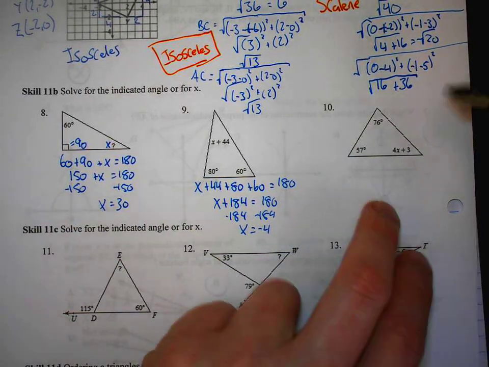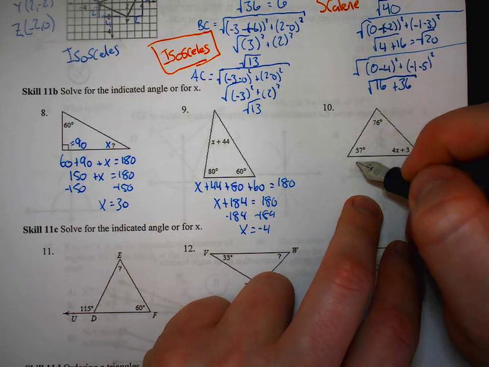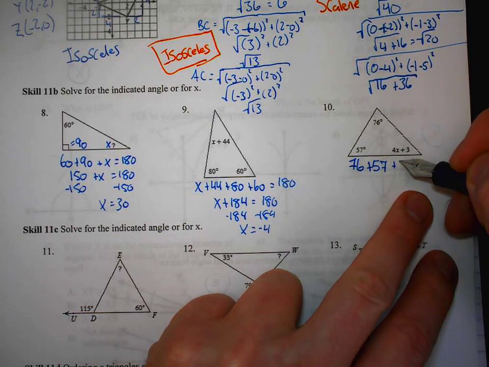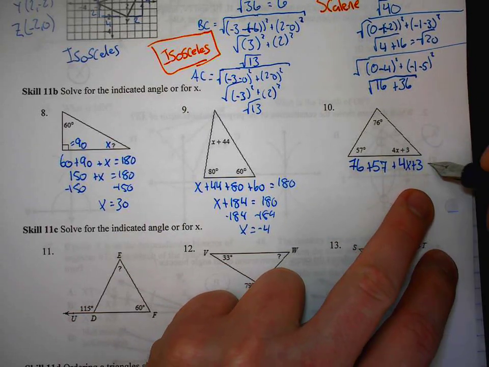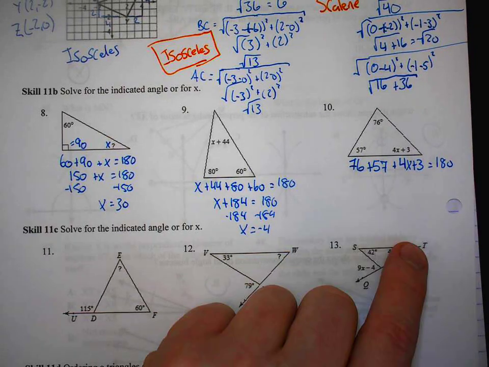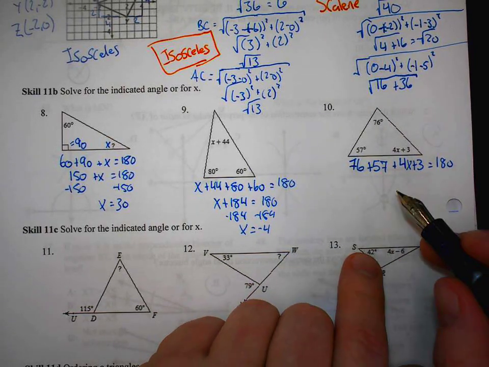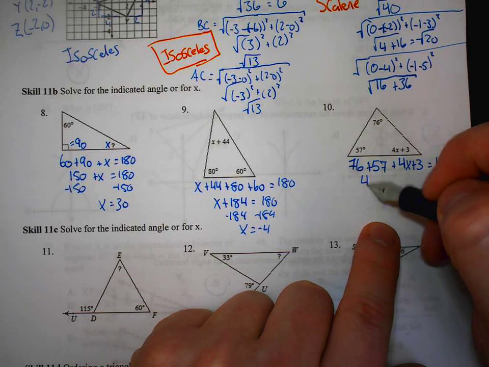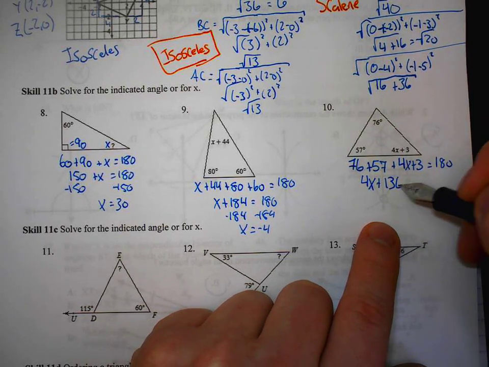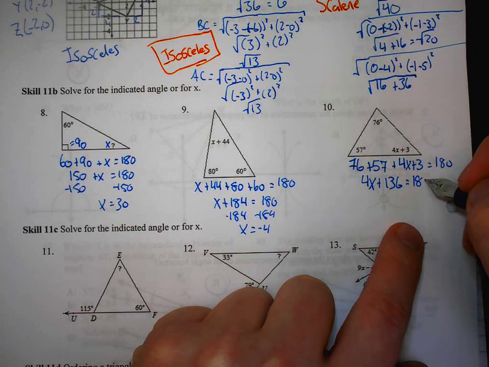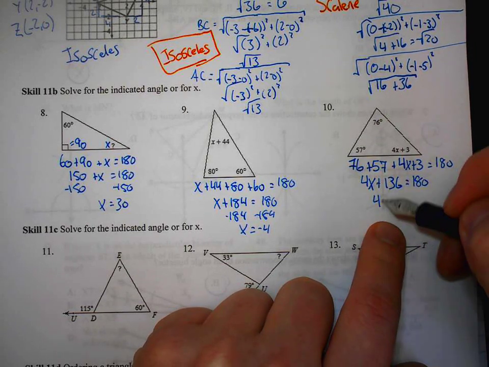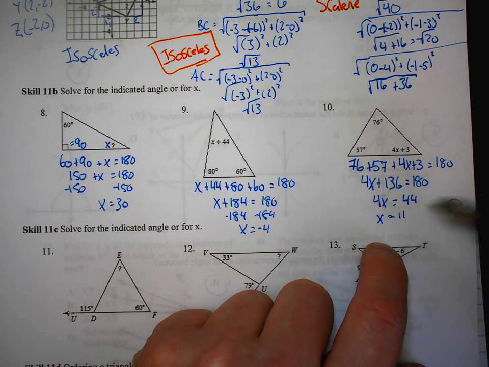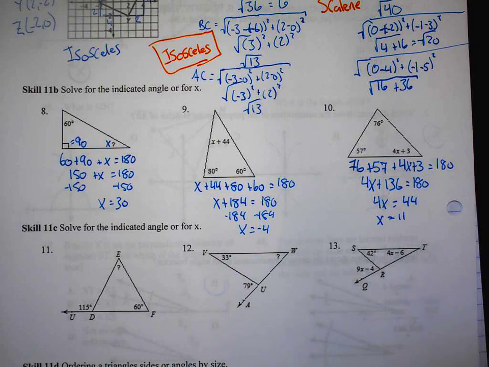Finally, number 10. All three have to add up to 180, so 76 plus 57 plus 4x plus 3 equals 180. If we combine our like terms, 76, 57, and 3 would give us 136. Subtract the 136 on both sides, and that'll give us 44, and then divide by 4, 11.